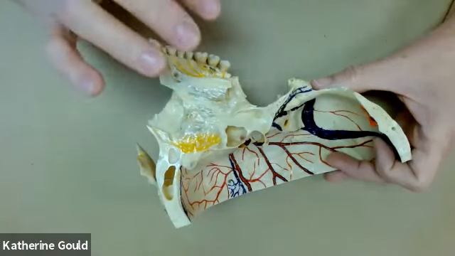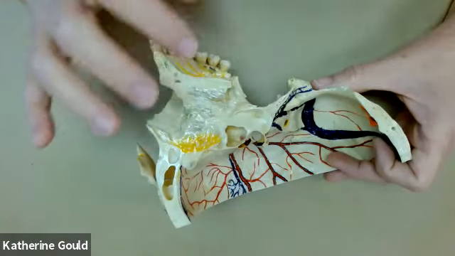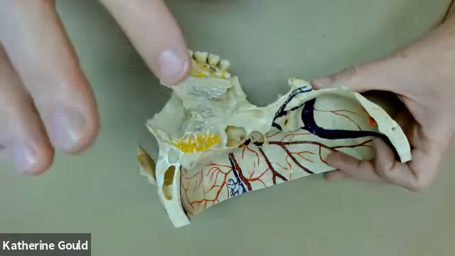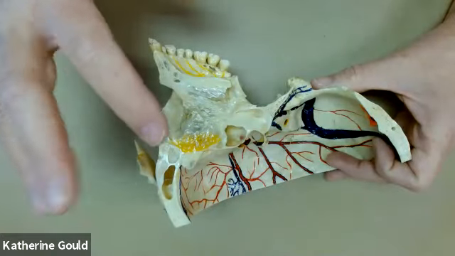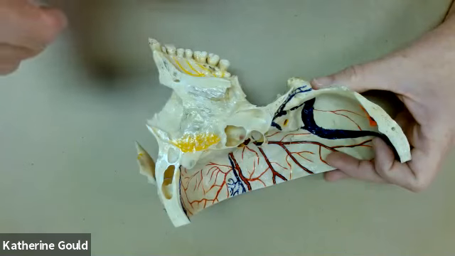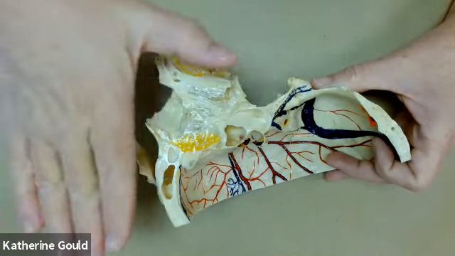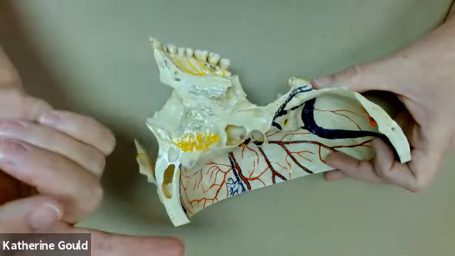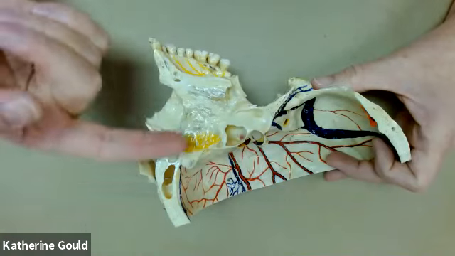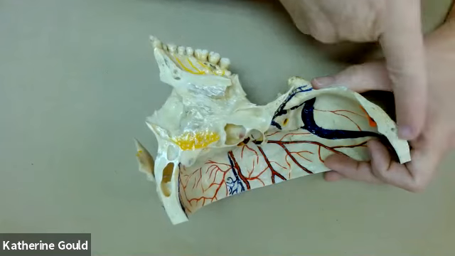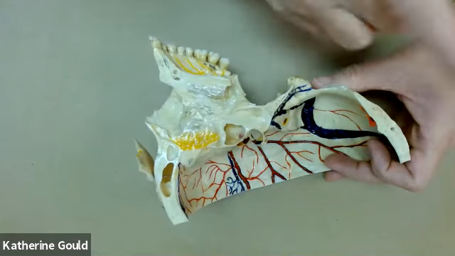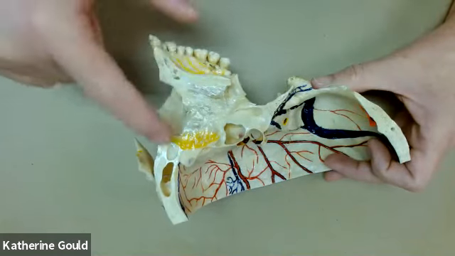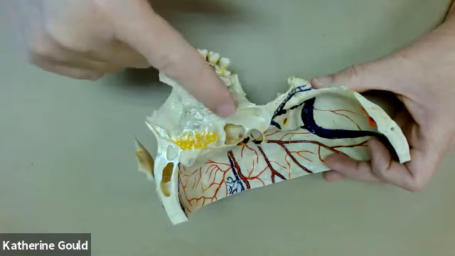Hi, it's Professor Gould, and I want to show you this sectioned skull to help you orient what we've learned so far and how things relate to each other. So this is a mid-sagittal section. They've cut right along the middle of the frontal bone and in the middle of the occipital bone back here, and right along the nasal septum, which is what this is here.